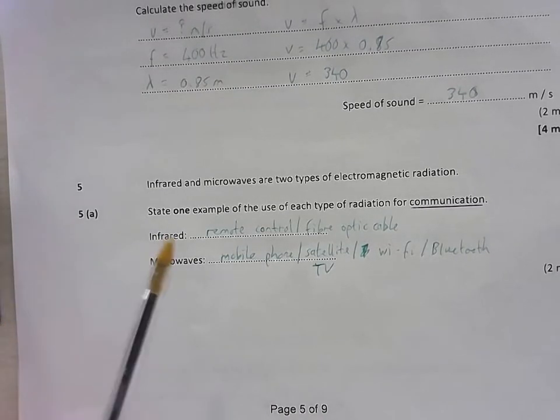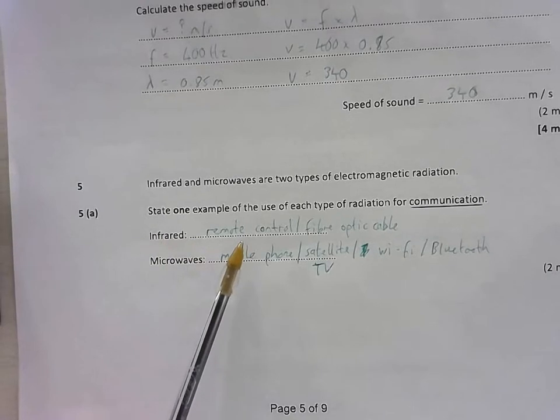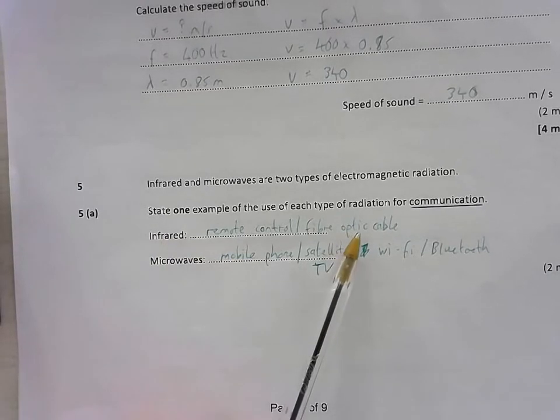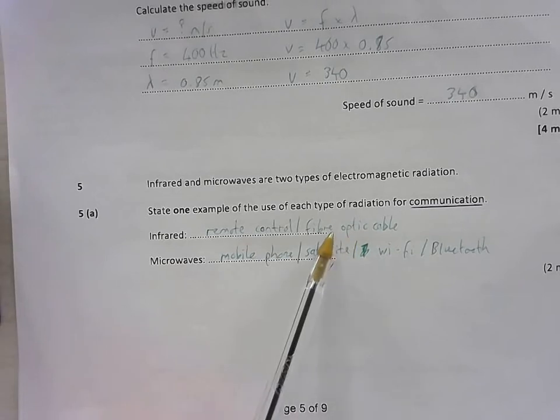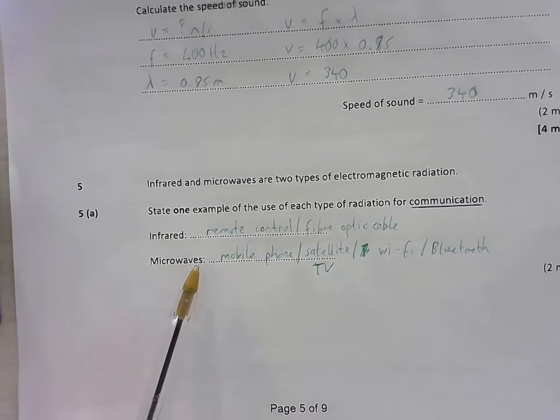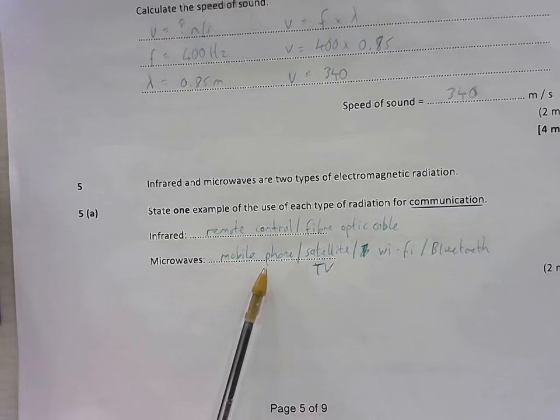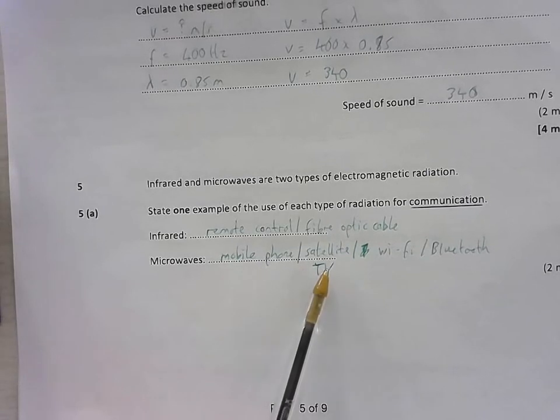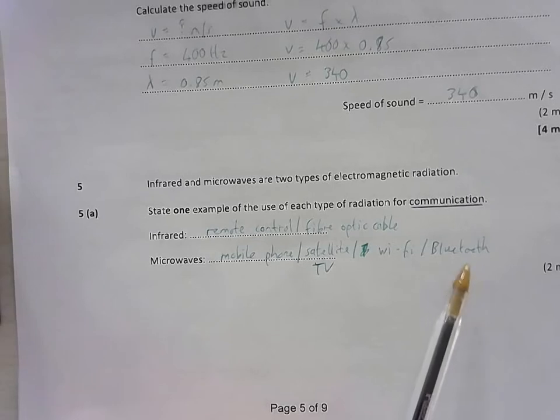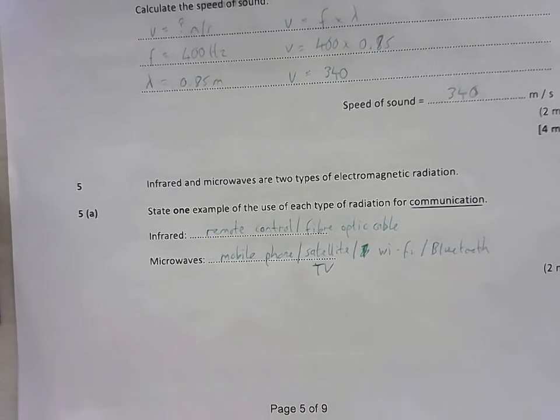So for infrared, you can either say for a remote control, or you could say in a fiber optic cable. If you just said fiber optics, that would be fine, but one of those to get your mark for infrared. And then for microwaves, you could talk about using them for mobile phones, or for satellite TV, or for Wi-Fi, or for Bluetooth. So one of those 4 for the second mark.